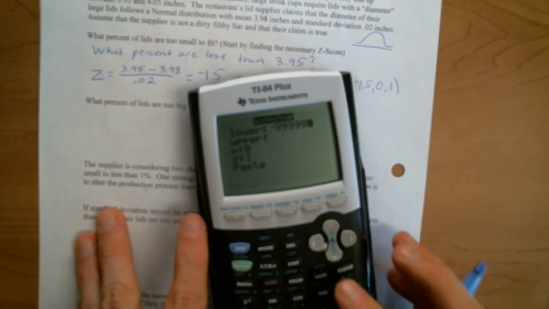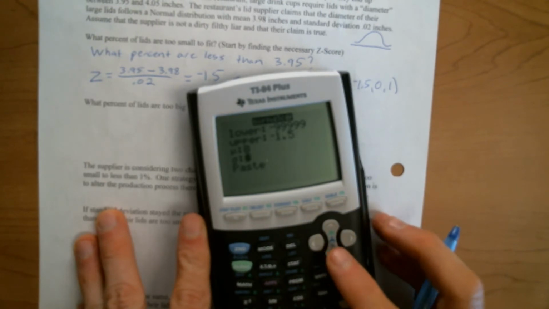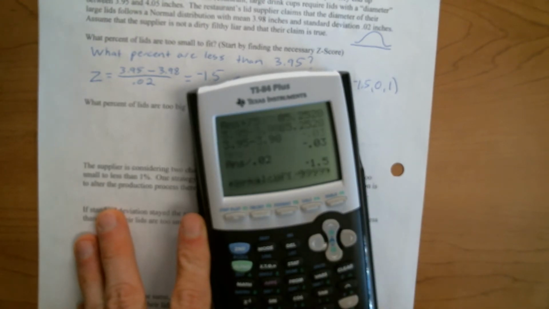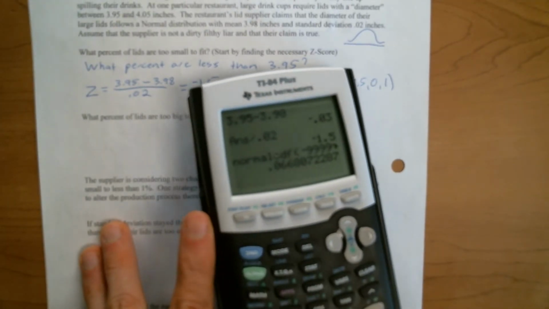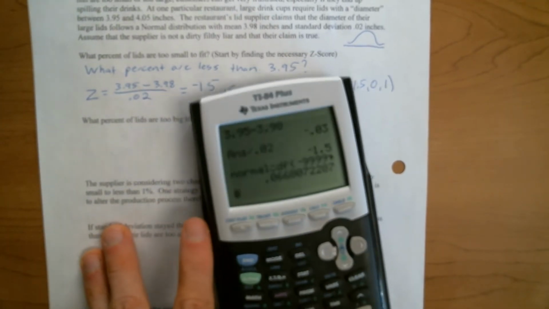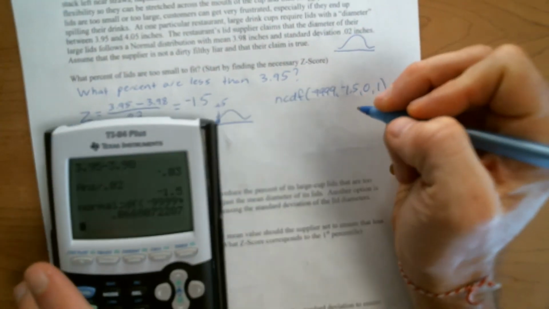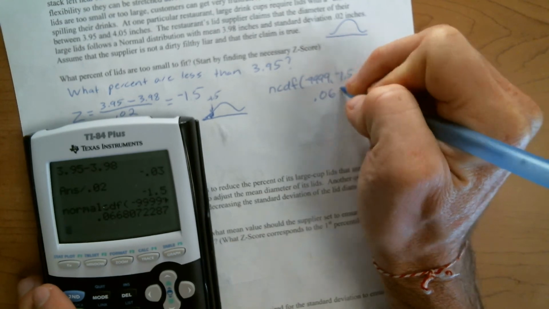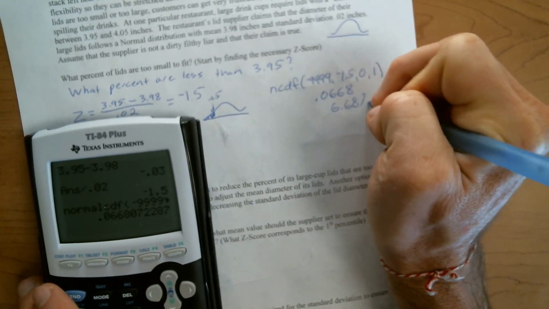And we can see that it works out to be 0.0668, which is 6.68%.